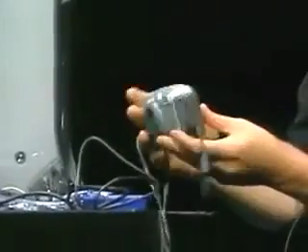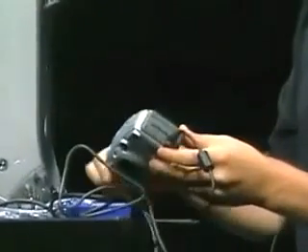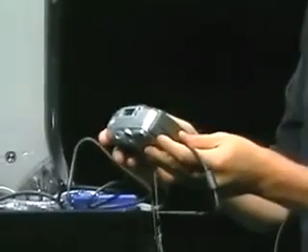Let's try turning the camera on. Yeah, I need some help up here. It's technical. My camera's not turning on.